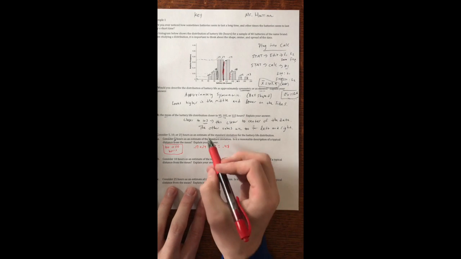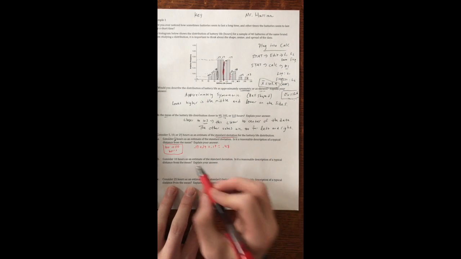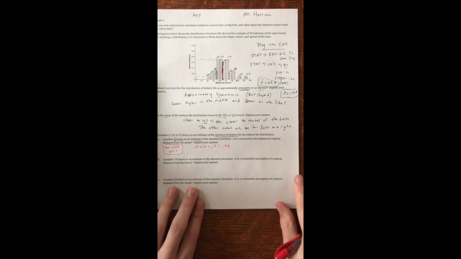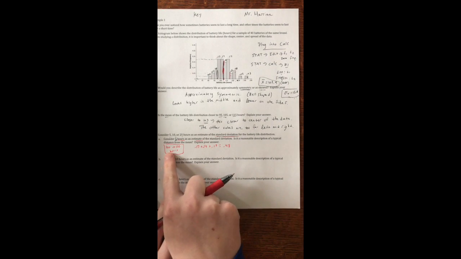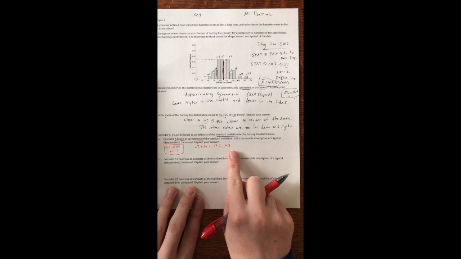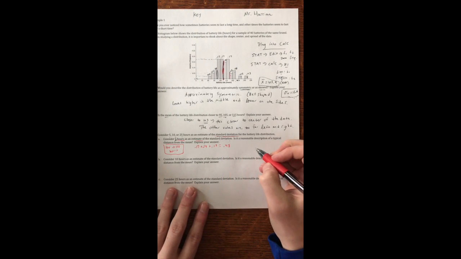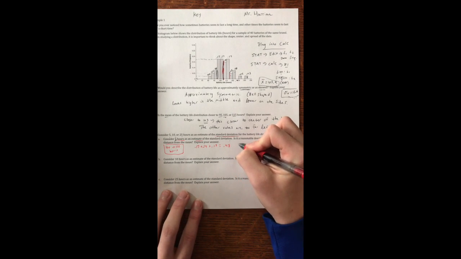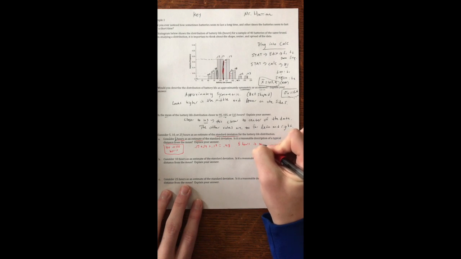In this case, we're only looking at 1 standard deviation, because it says consider 5 hours as the estimate of the standard deviation. So from 100 to 110, 0.48 is not really that close to 0.68, because we want 68% of the data. So what we can say is 5 hours is too close to the mean.